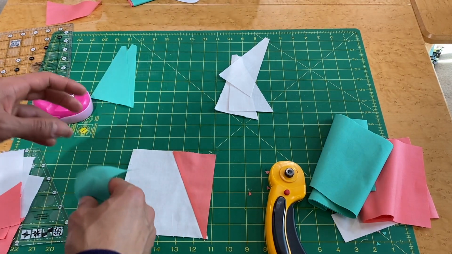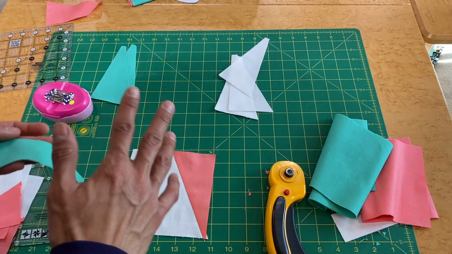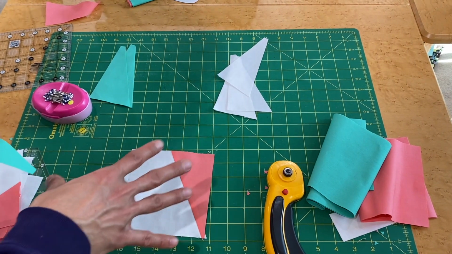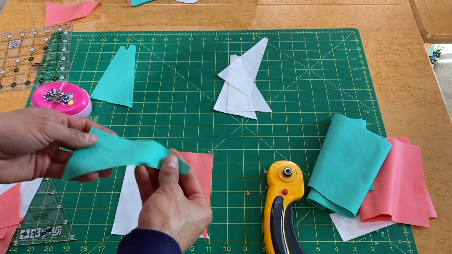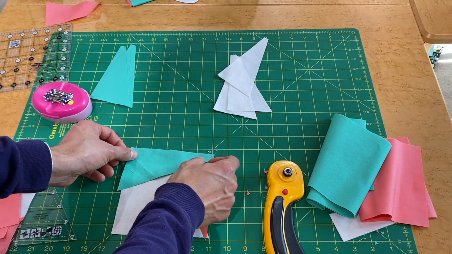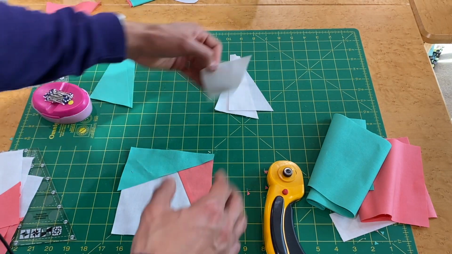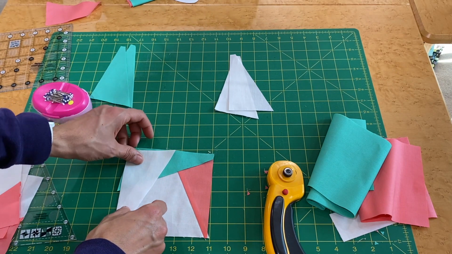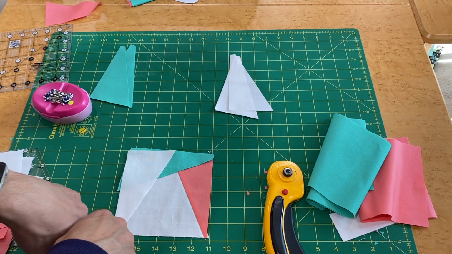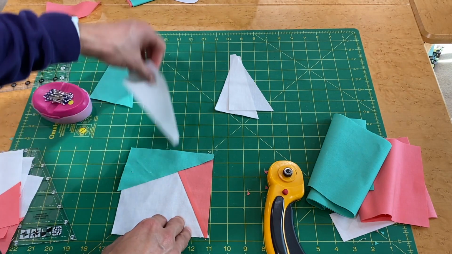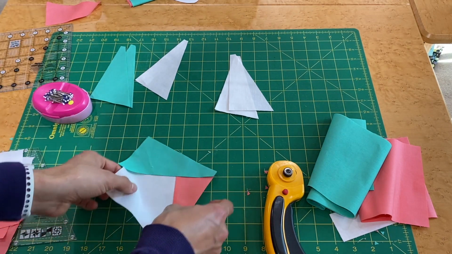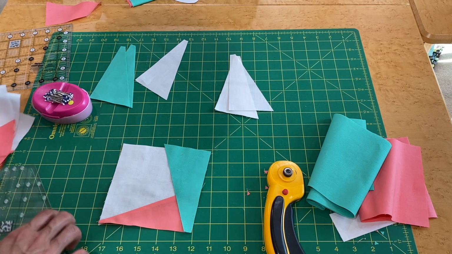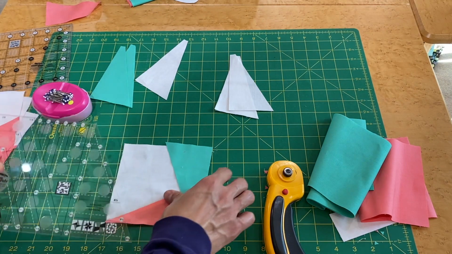If you're ever wondering exactly where you should trim, you should look at the picture of the finished block. You can always lay it out and figure out what the block is supposed to look like. So this is what the finished block is going to look like when it's all said and done. This is our next piece, so we know we need to cut this angle here. So we're going to rotate the block, and we know, okay, here is our angle.